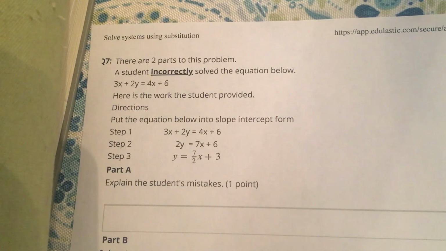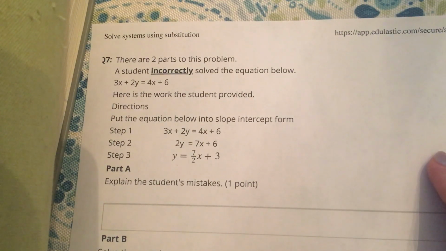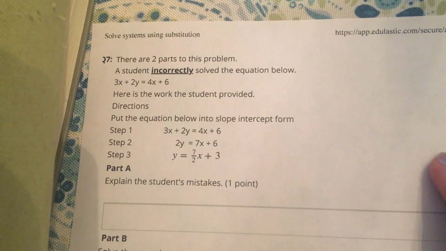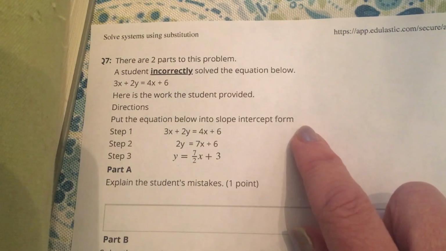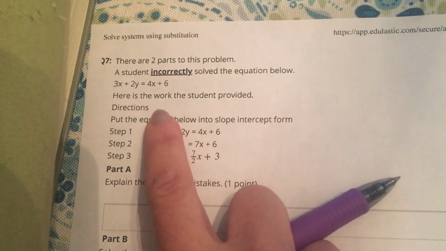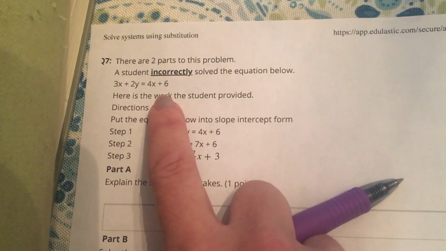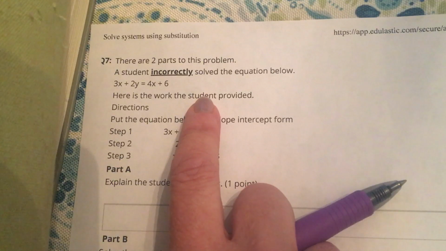The question this week that some of you are asking about, there's 2 parts to this problem. The first part, by the way, most of you are solving beautifully, so that's really exciting to see. A student incorrectly solved this equation. The equation is 3x plus 4y equals 4x plus 6. And here is the work the student provided.